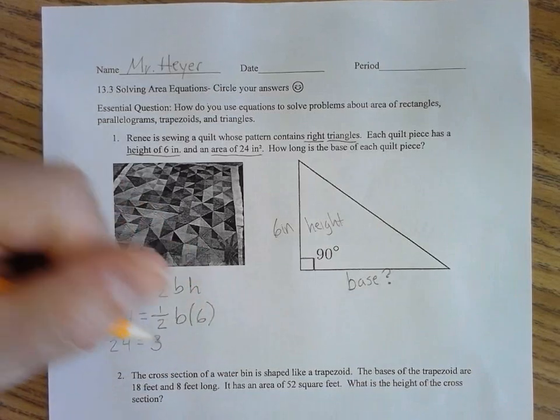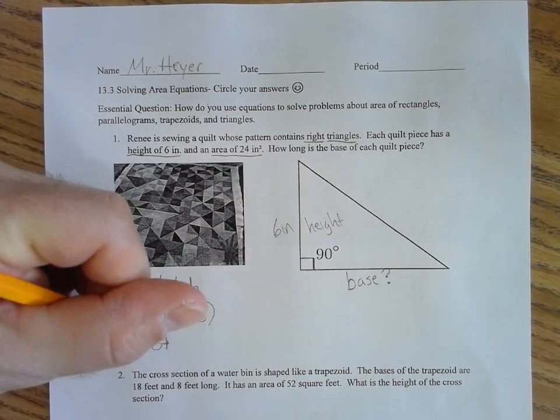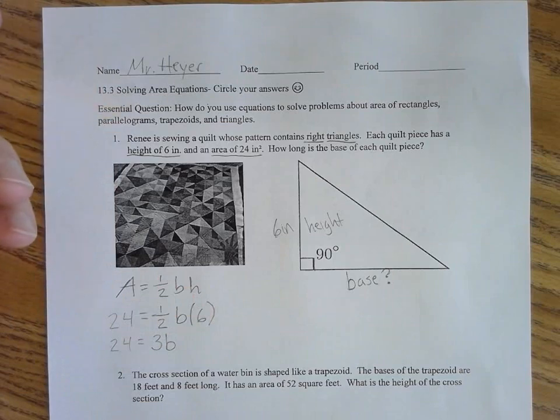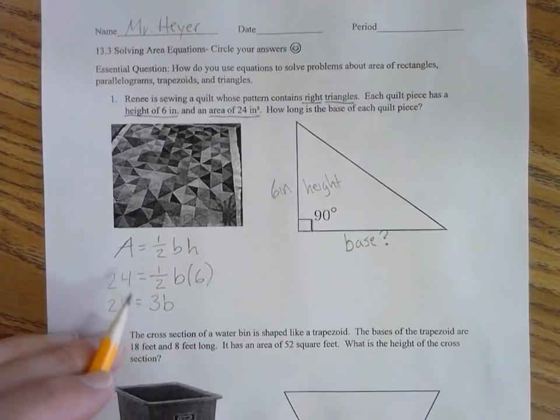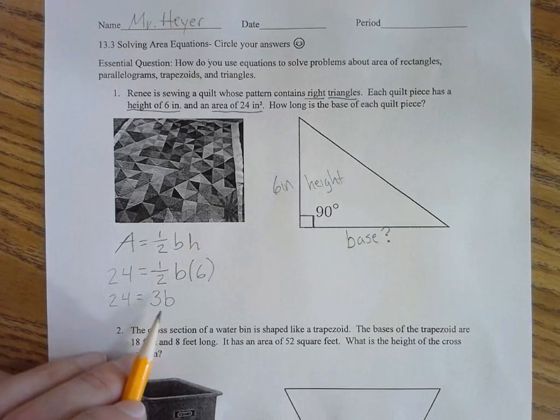And then I'm just going to write my b down, because I can't do anything with the b. I can't take half of b because I don't know what b is. All right, so now this goes back to what we've talked about earlier this year.